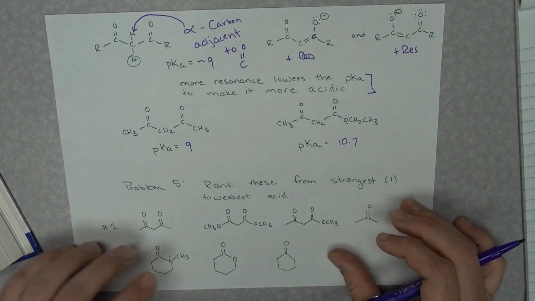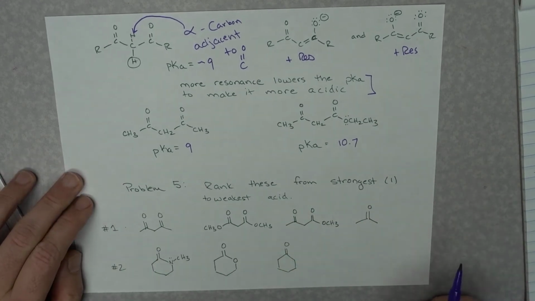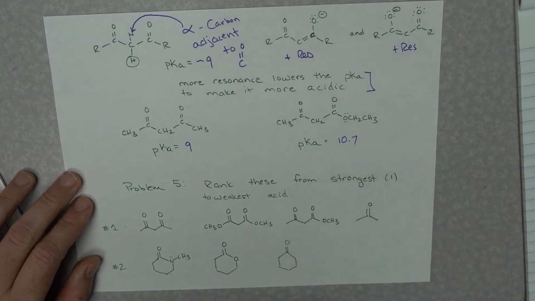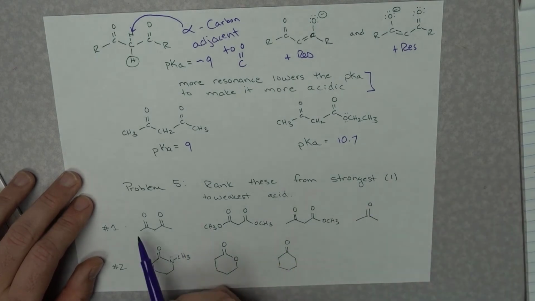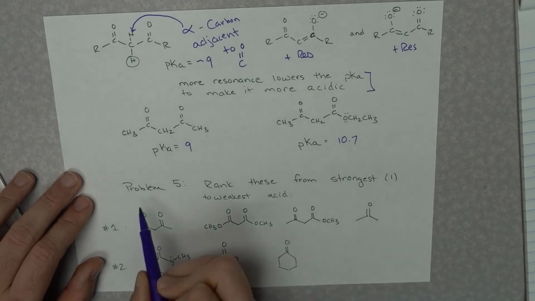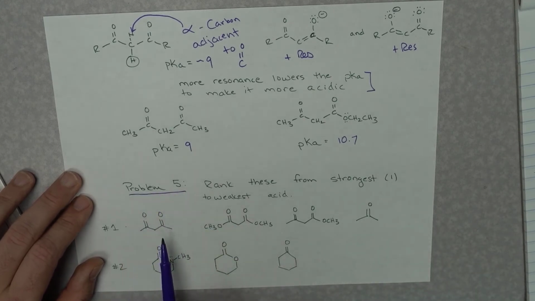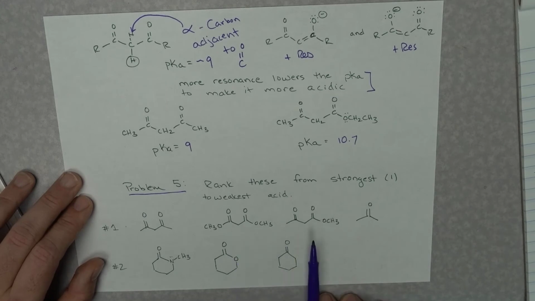One of the things you may be asked to do in your homework, and you are, is to rate these in terms of strongest to weakest acid. Let's look at number 1 here, problem 5 from Bruice. There are 4 different things to consider. If we put them into groups, we have 2 esters here, and this ester is a lot like this diketone.